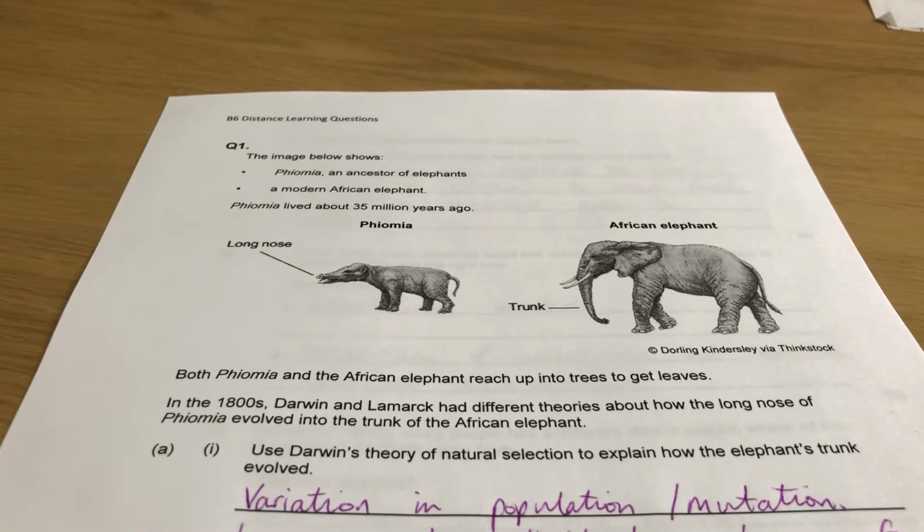This video is looking through the B6 distance learning questions so that we can green pen and look at the mark scheme. So this picture first of all shows us an ancestor of elephants, so I'm not going to try and say the name for it, and the modern African elephant. The ancestor lived 35 million years ago. It's got this long nose, and the African elephant has the trunk.